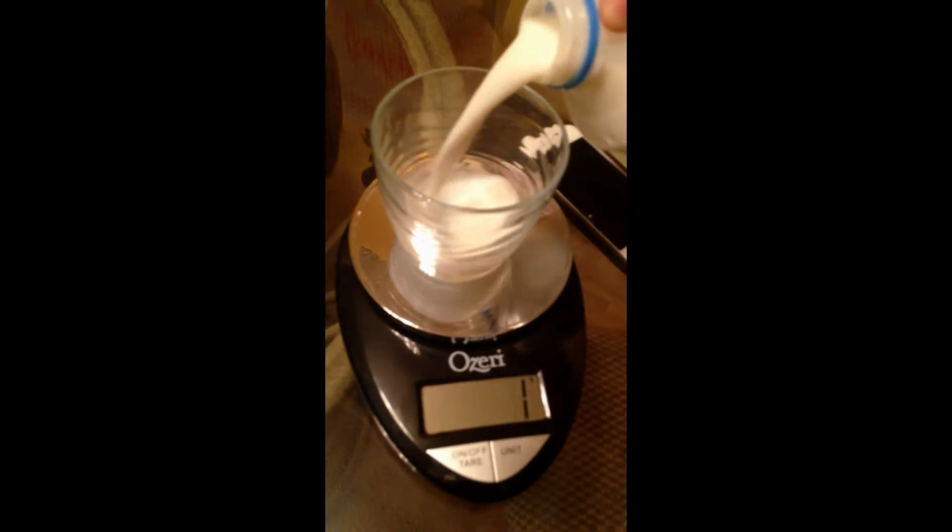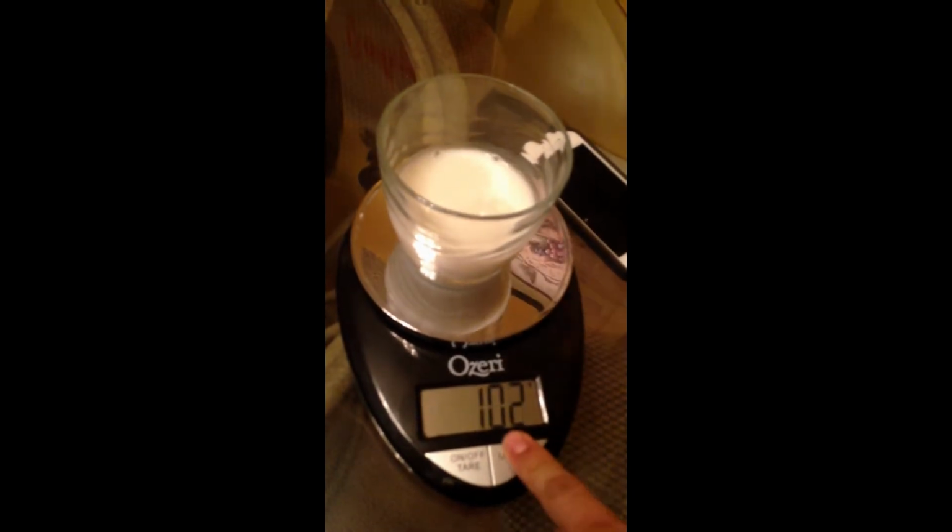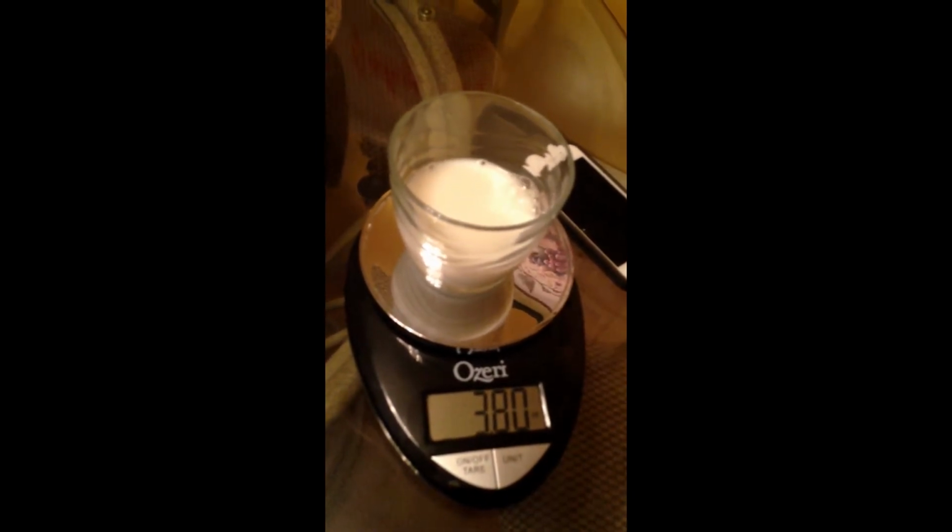So first off, get your cup. We're going to be measuring some milk. Tare the scale. Now, as you can see, this milk has a serving size of 1 cup, which is 8 ounces. Let's say your macros don't allow you to have 8 ounces of milk, and you can only have 3.8 ounces.